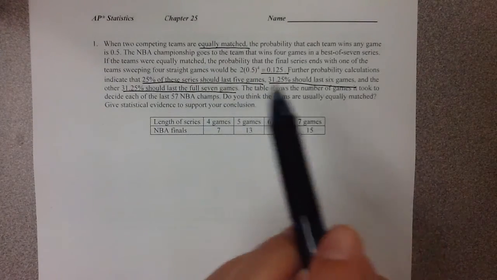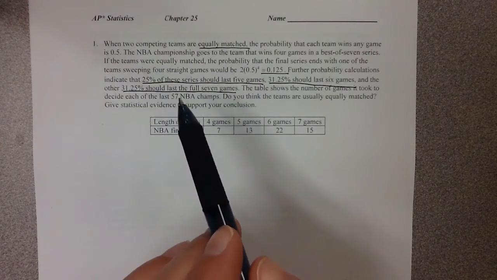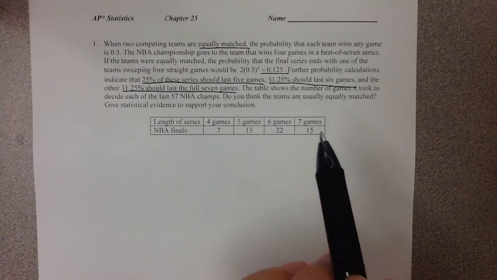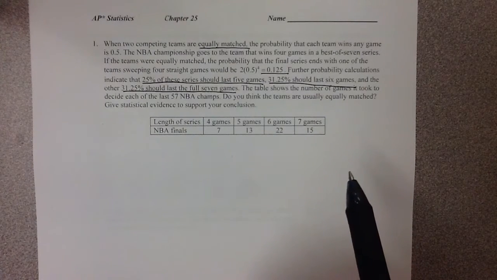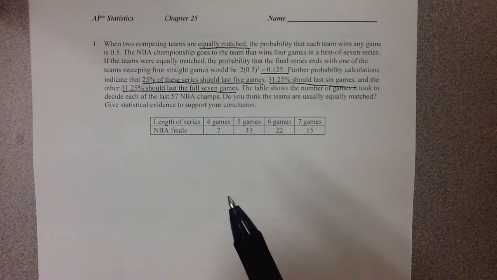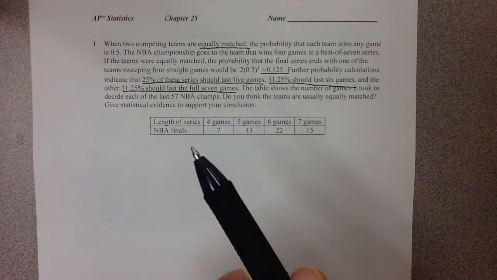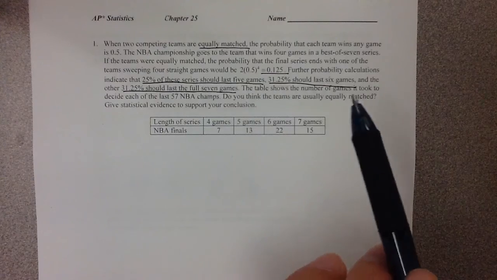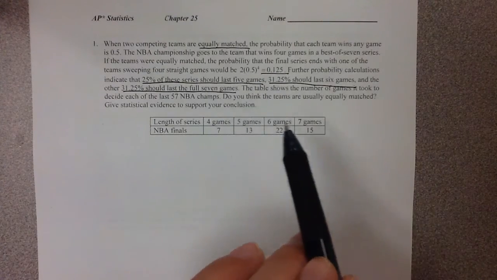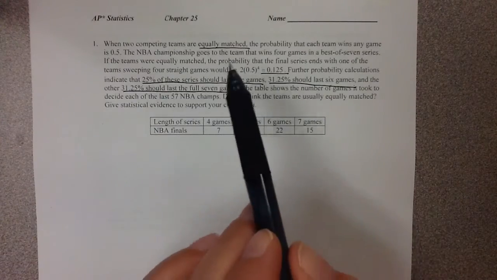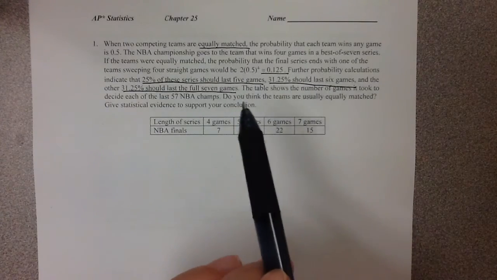The table below shows the number of games it took to decide each of the last 57 NBA champs. Do you think the teams are usually equally matched? Give statistical evidence to support your conclusion. Okay, so this is about seeing if teams are equally matched. And equally matched is about, do these games actually fit the profile of what should happen?